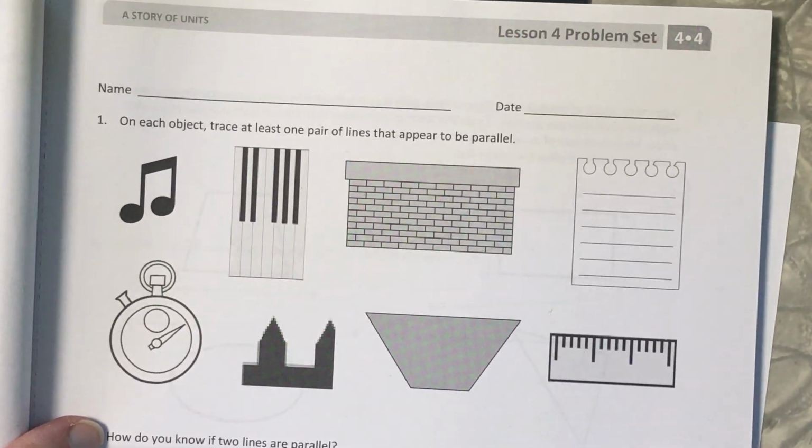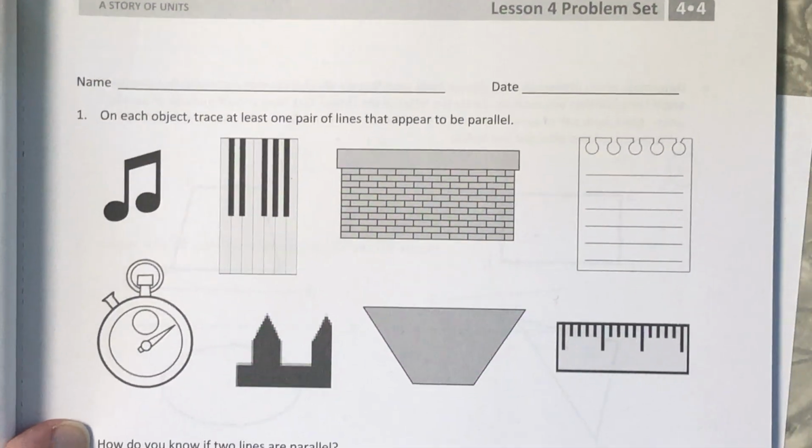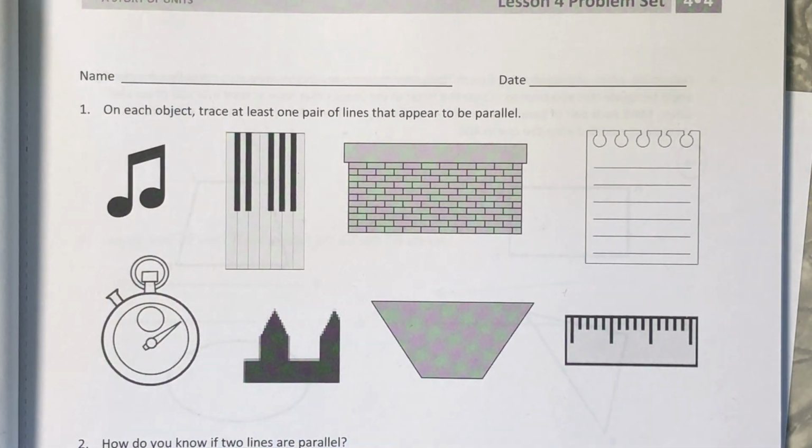So what you're going to do in problem number 1 is you're going to trace at least one pair of parallel lines, or at least one pair of lines that appear to be parallel on each of these figures. Now you'll notice that these are very similar to the figures or the pictures that we used when we were in lesson 3 learning about perpendicular lines. So sometimes objects can have perpendicular lines and parallel lines.